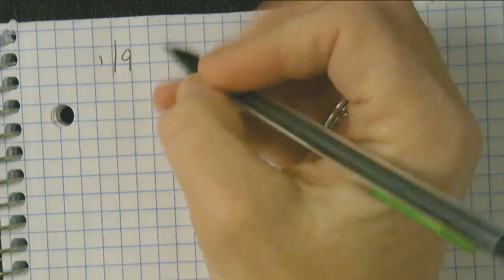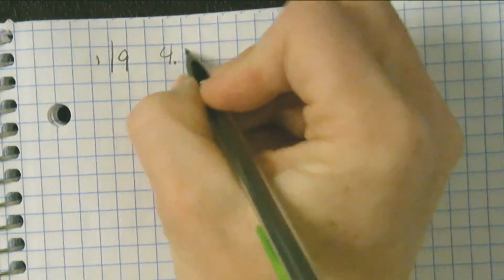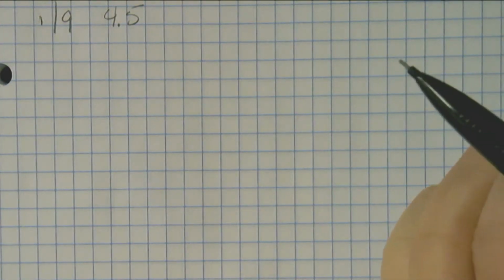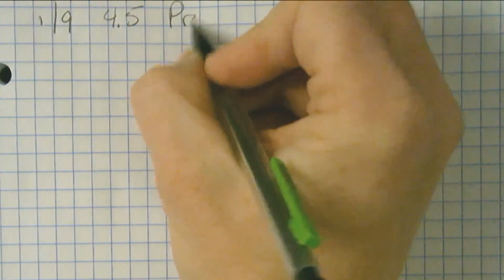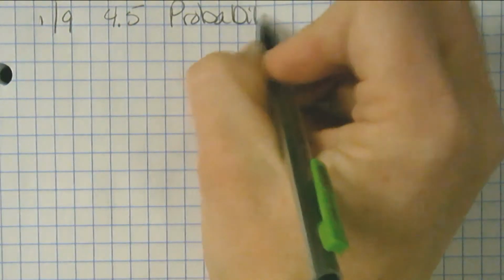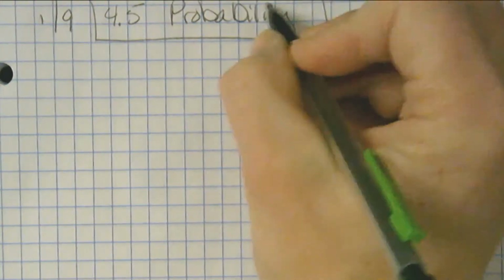To the next section. So today is the 9th, so January 9th. We are moving on to section 4.5. All right, we're going to be talking about probabilities. So we're talking about probability.